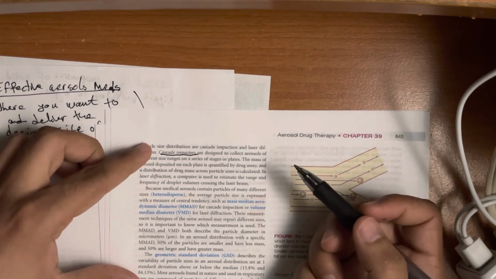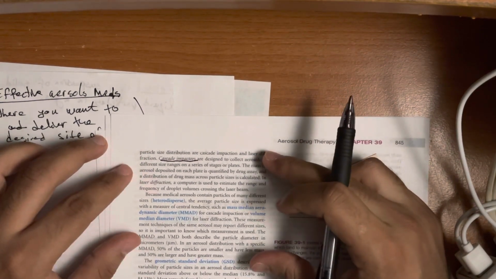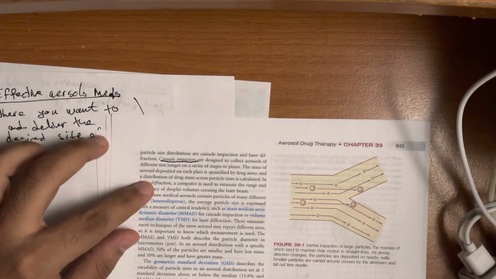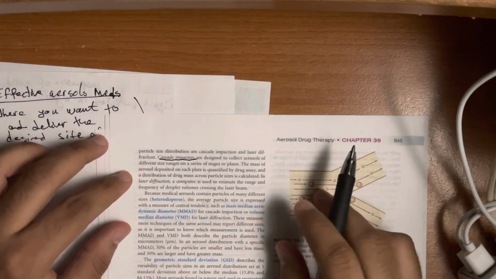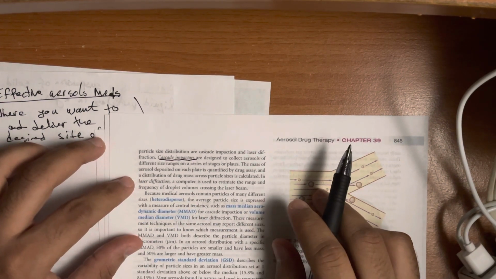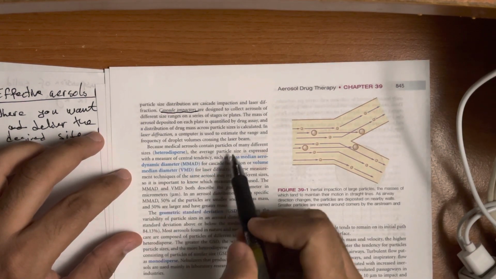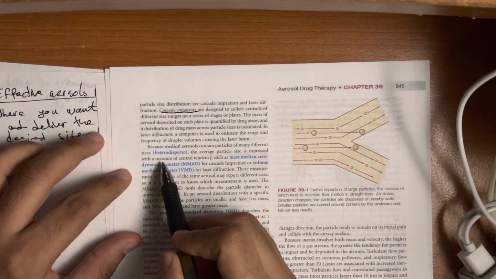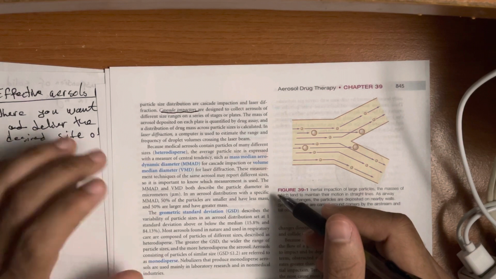This here doesn't concern what we do as respiratory therapists, because here they go more into laboratory, how the aerosol particles are measured. This has nothing to do with us. This is very detailed, because medical aerosol contains particles of many different sizes, they go deep into how it's measured.